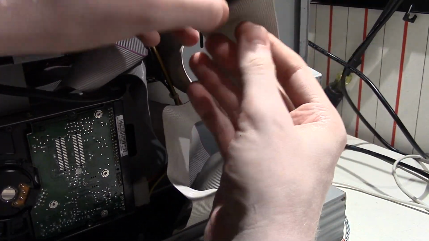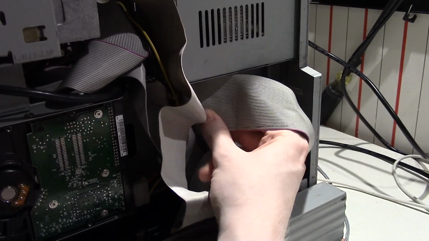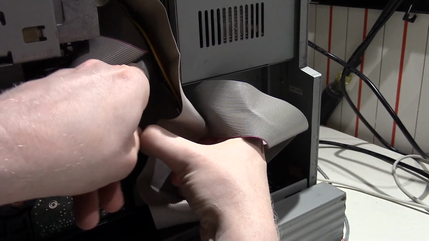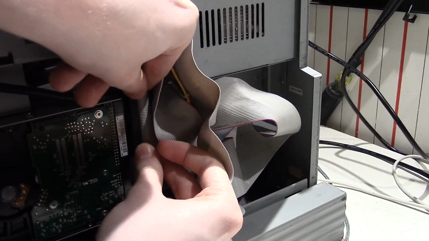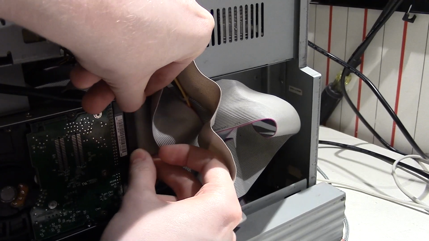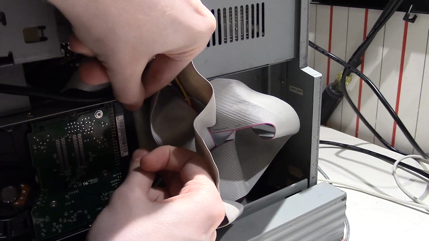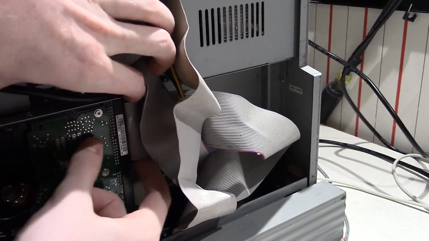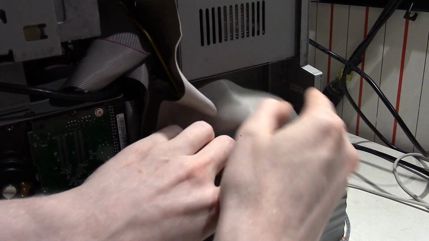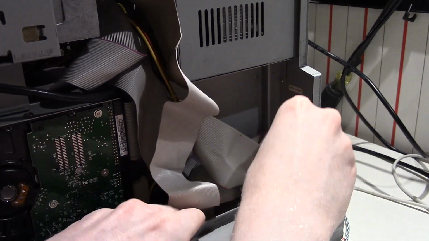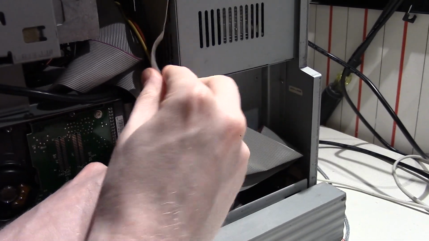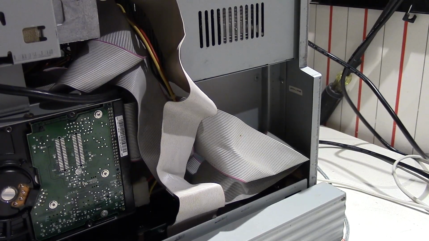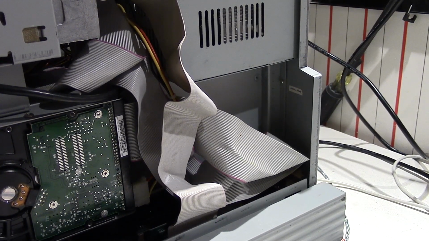I might have something shorter in storage, but for now I will just make do with it as it is. All right, that's the cables in. Just kind of squash it all over there. We'll just leave the inside open for now, and then we will now power up the system.